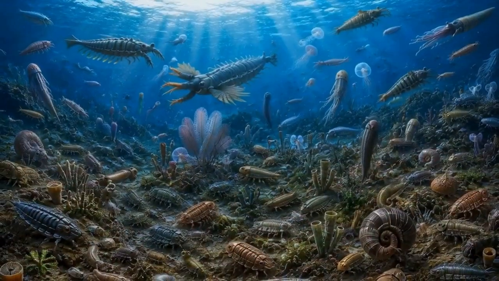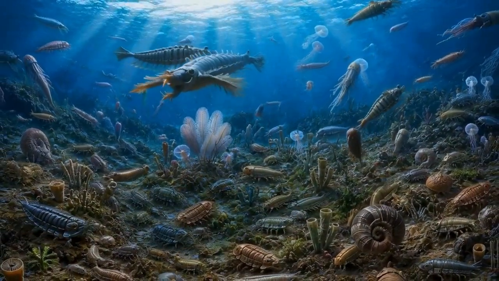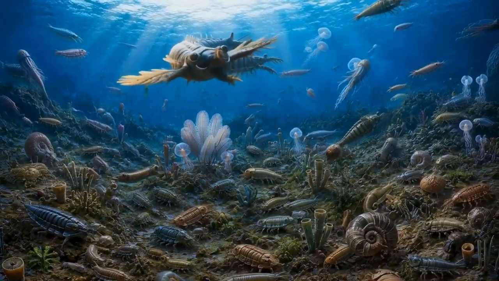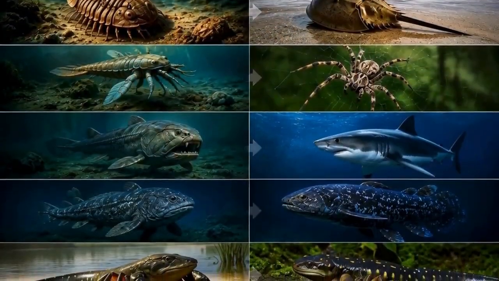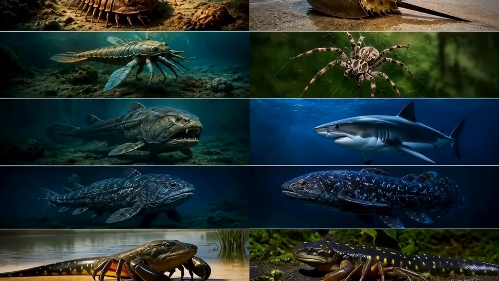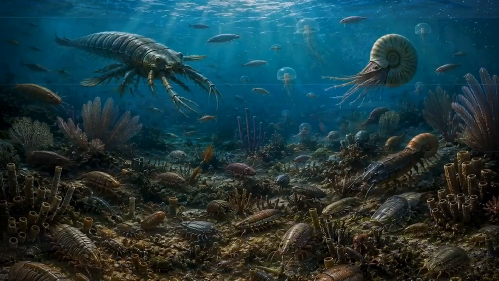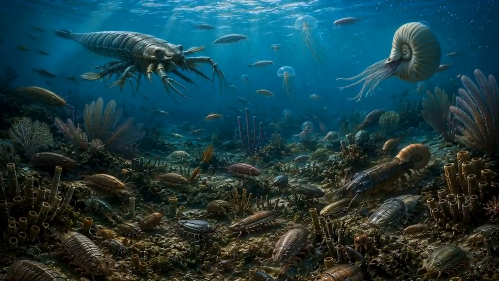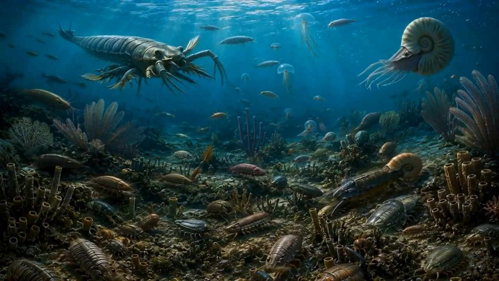New groups of organisms emerged. The oceans teemed with diverse forms of life. The origins of many animal groups living today can be traced back to this period. For the first time in evolutionary history, complex ecosystems began to emerge.